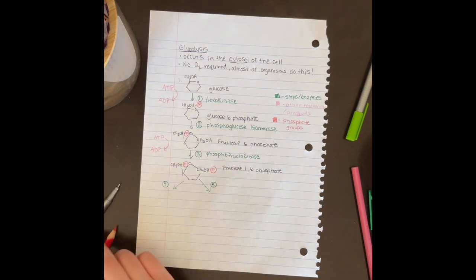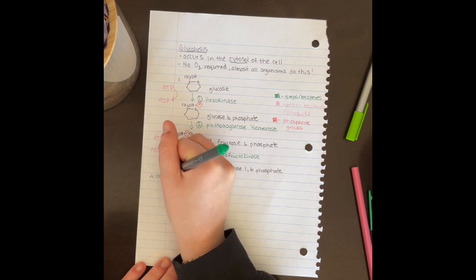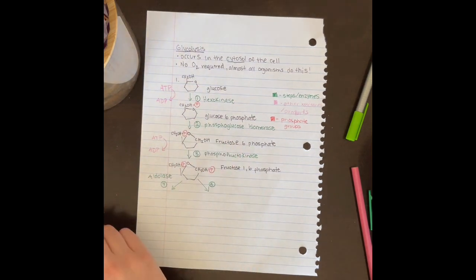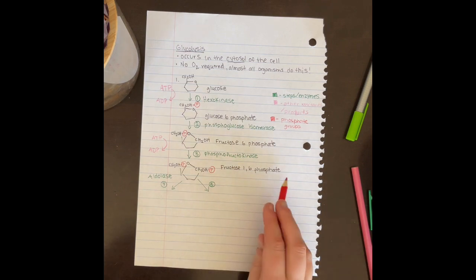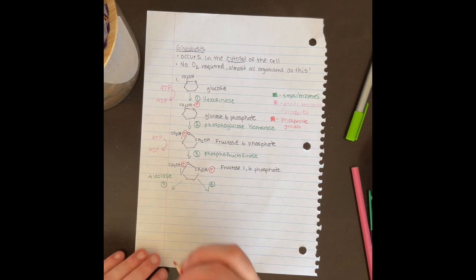So our fourth step, we have this enzyme coming in. This enzyme is called aldolase. So what aldolase is going to do is split our fructose 1,6-phosphate into 2 3-carbon molecules. So let's draw our first one.